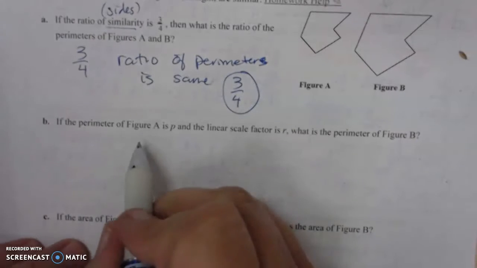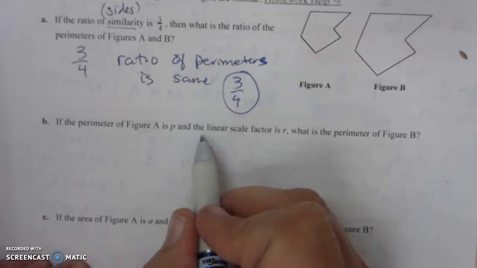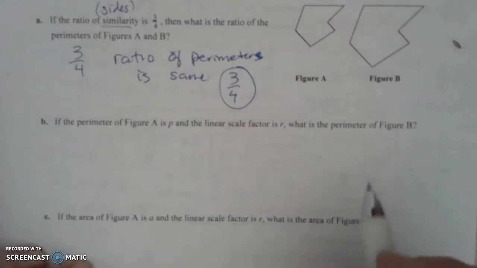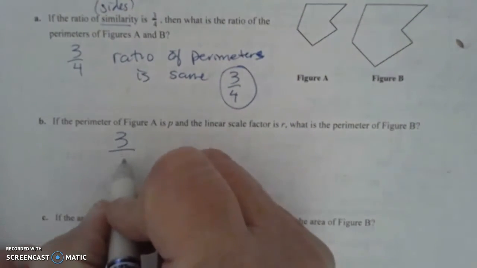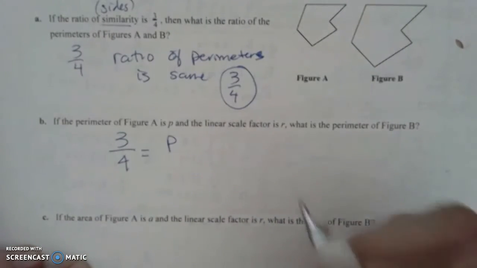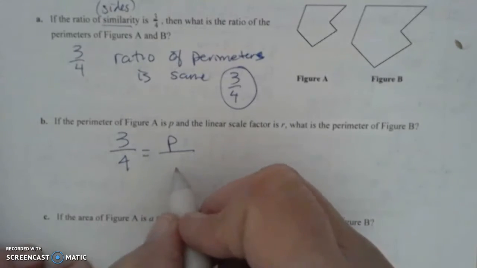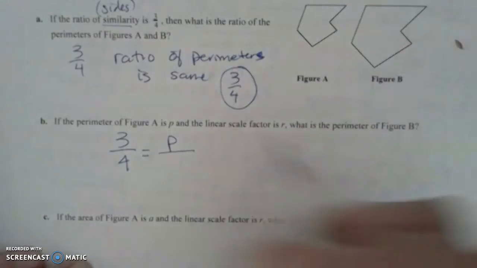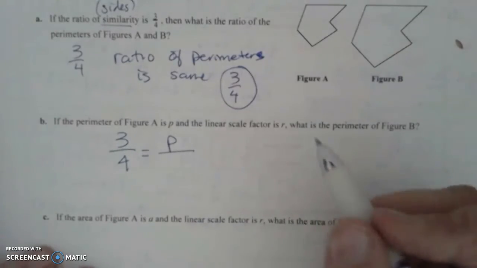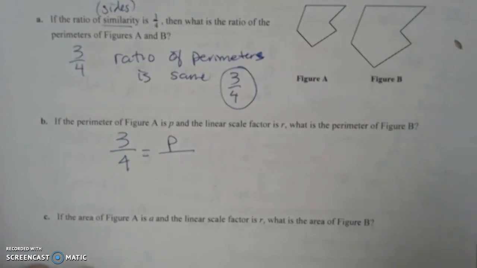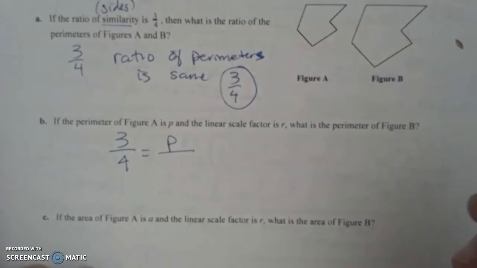If the perimeter of figure A is P and the linear scale factor is R, what is the perimeter of B? Well, let's see. The similarity figure is 3/4. The perimeter is P. And so I want to find out what the linear scale factor is. The linear scale factor is R. When they say the linear scale factor is R, it could be feet, it could be inches, it could be something. That's just the scale, what we're measuring by. We're measuring by R units.